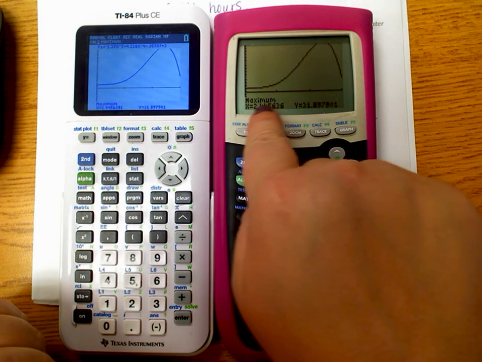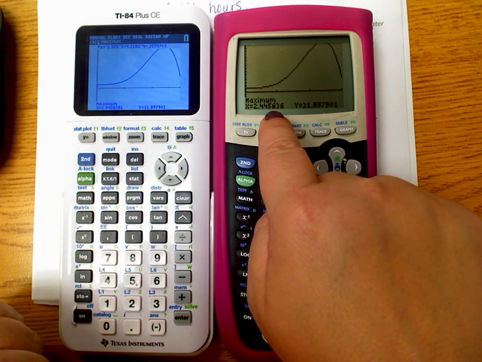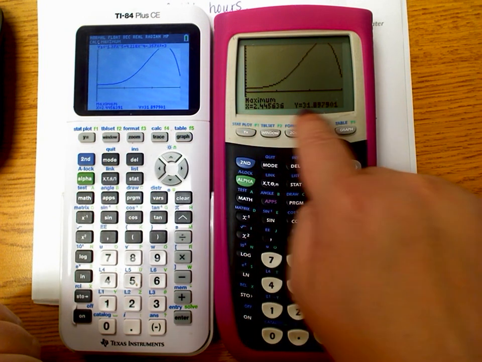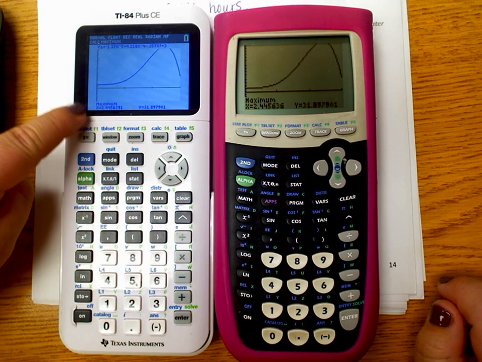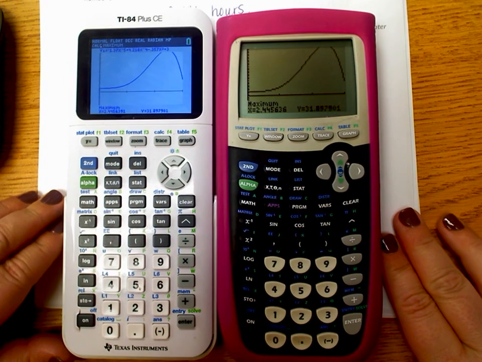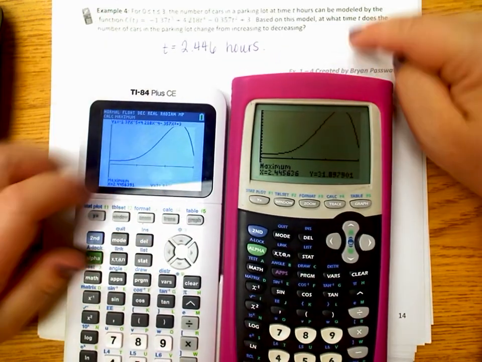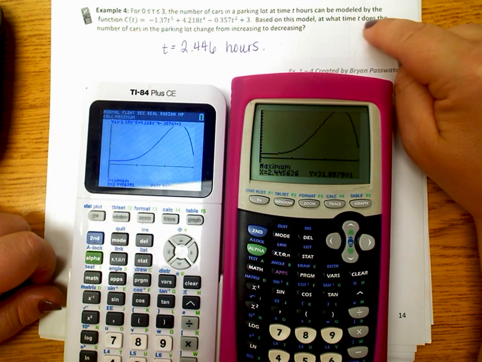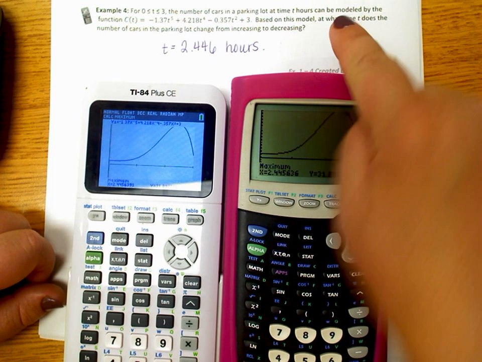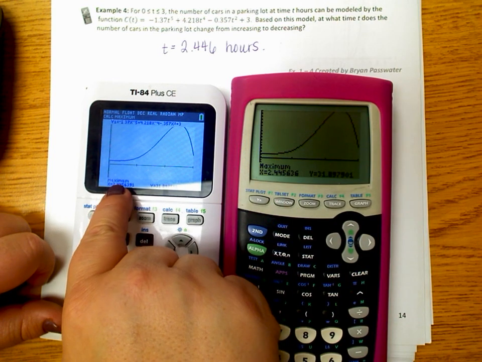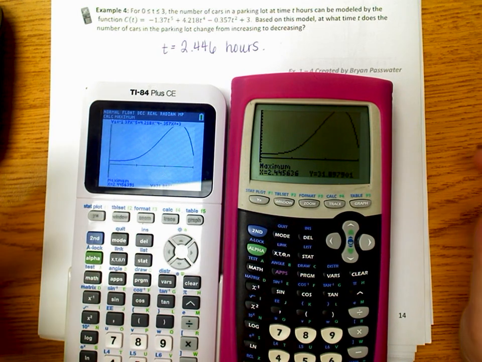And so there we have, the maximum is at x equals 2.446, and the value is 31.897. You can see the same thing over here. So that's how we calculate the maximum. So again, the question was, based on this model, at what time t does the number of cars in the parking lot change from increasing to decreasing? T is our x value, so that happens at 2.446 hours based on this model, okay?